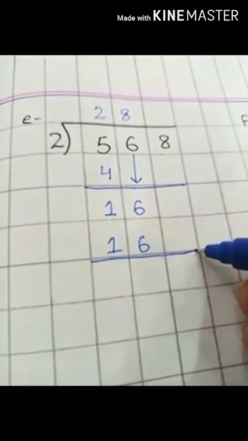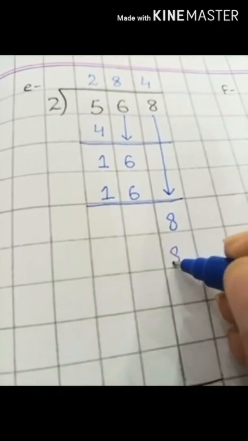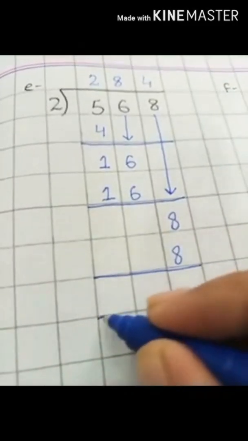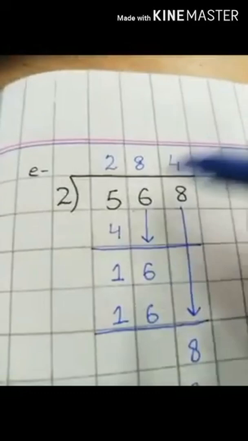So in the next step I am going to bring this 8 down here and this will become 2 4s are 8. Now students, look at this, 8 minus 8 is 0, which means that we have completed our question and our quotient is 284.